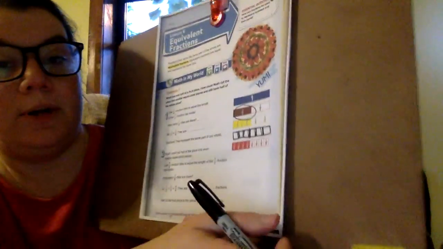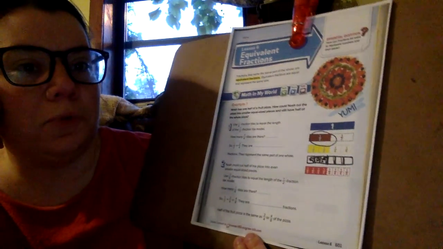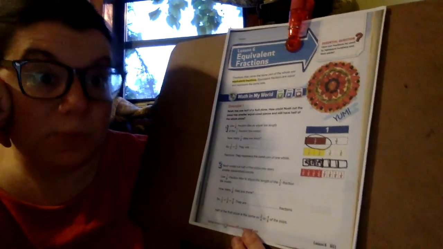All right. So if we were to have 6ths, 3/6 is the same as 1/2 as well. Those are all equivalent fractions. And we remember 5/10, 6/12, we could keep going.